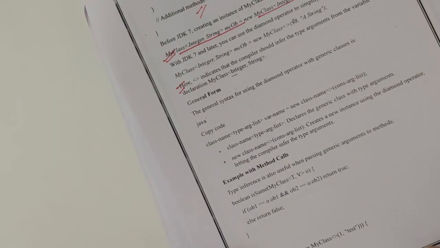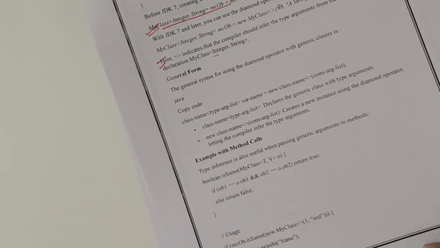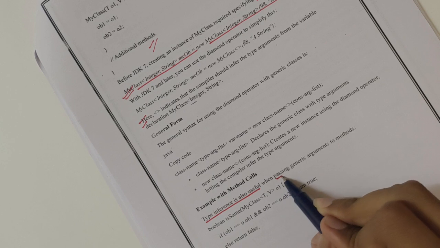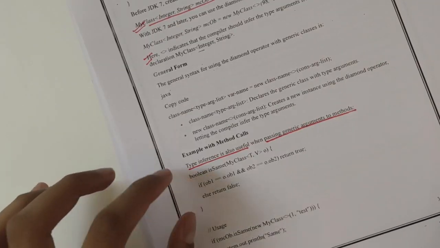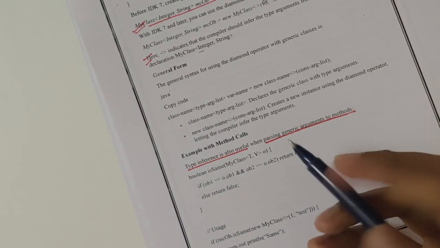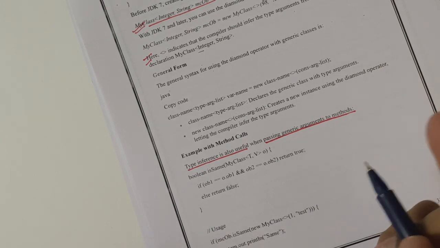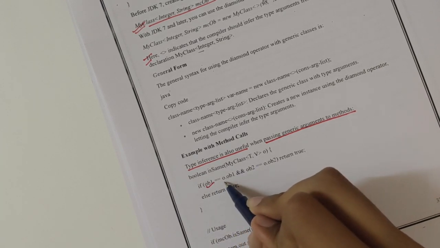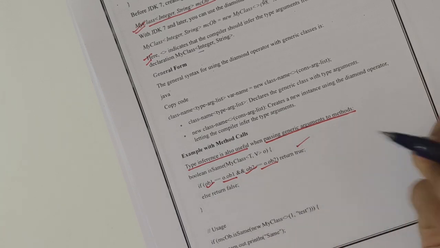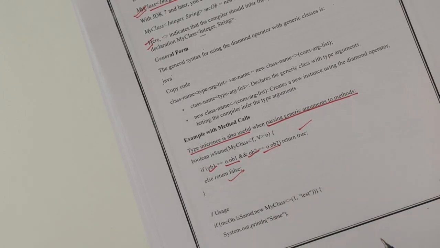Next you have the example of method calls, like how you call the methods of particular generics. Type inference is also useful when passing generic arguments to methods. That means you are just creating a method. We are just comparing whether it's true or false. Two objects are created and we are checking whether both are equal or not, like ob1 equal to o.ob1, ob2 equal to o.ob2. If it is true, it's fine, it will perform some operation, or else it's false.